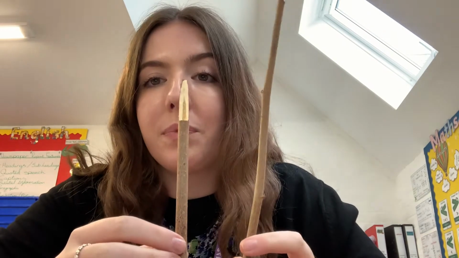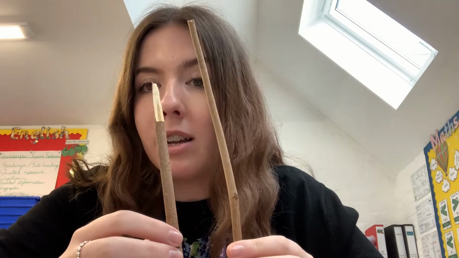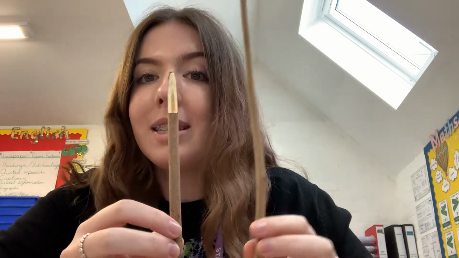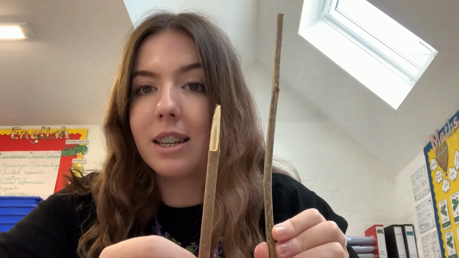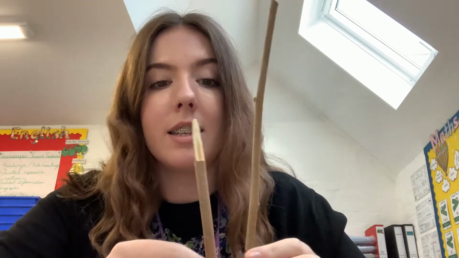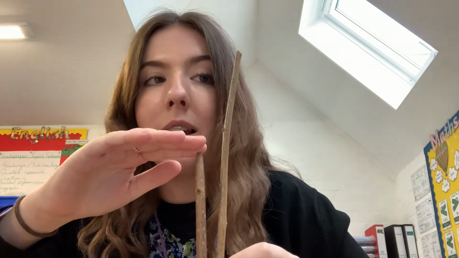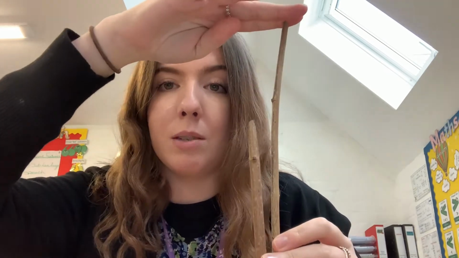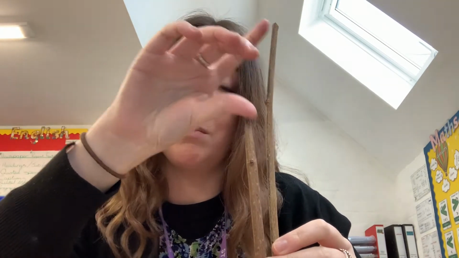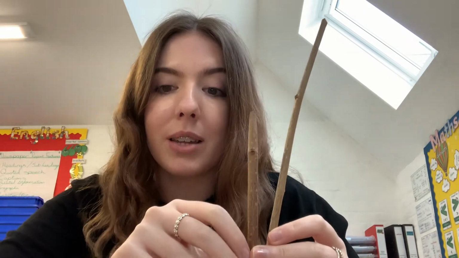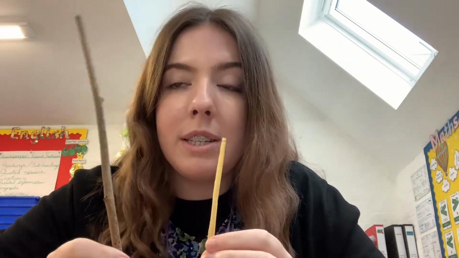Okay, so if we get the sticks, which one is shorter and which one is longer? Okay, so we've said that this one was the longest and then this one was the shortest. This one doesn't have the same length as this one. So that one is much longer, and if we measured them, we would be able to see what the difference is. Okay, so now if I get a stick and a bit of straw, which one is longer and which one is shorter?